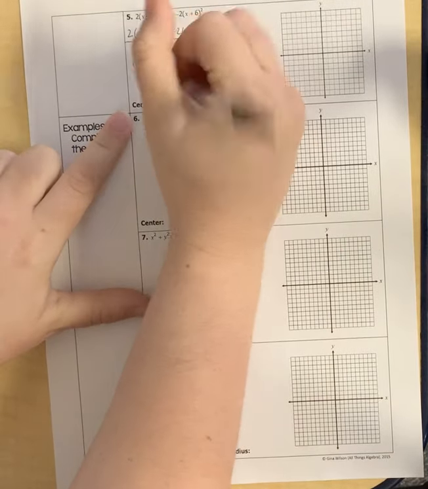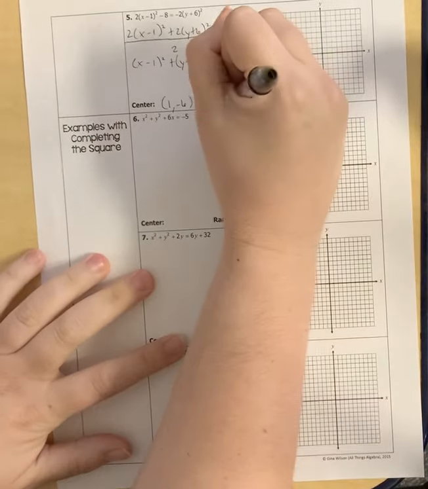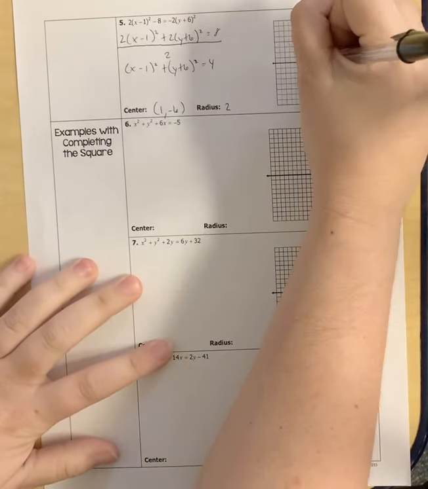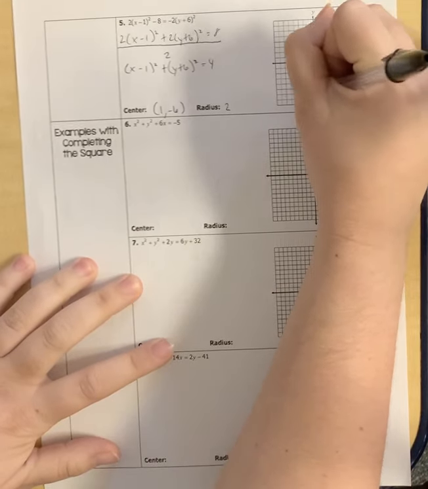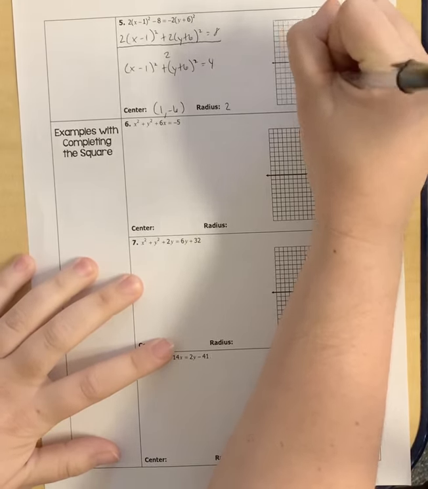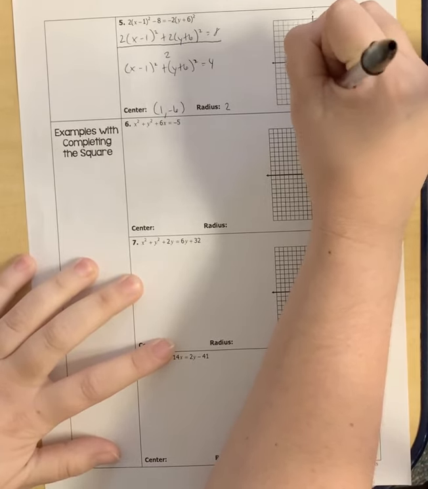So our center now is going to be 1, -6. Our radius, the square root of 4, is 2. So we have 1, 1, 2, 3, 4, 5, 6. And then count out 2 in all directions, like so.